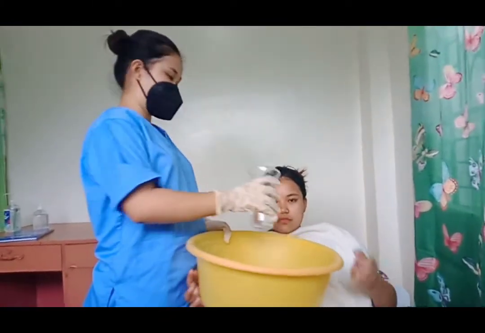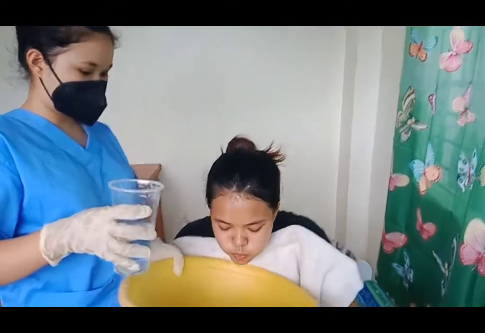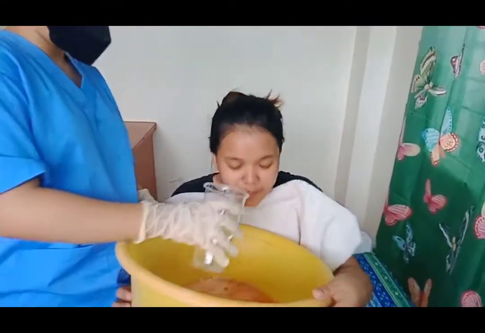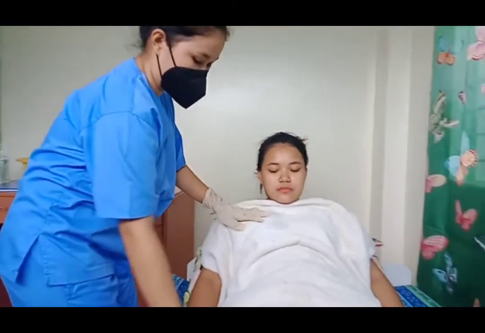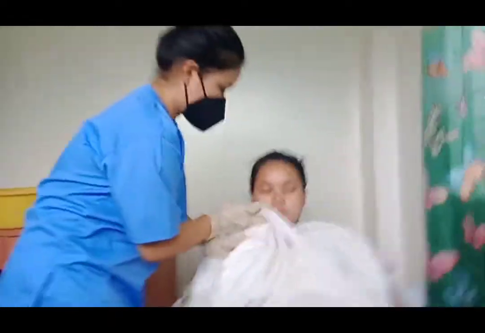Then next is rinse the mouth of the patient. Then wipe it, just patting it.